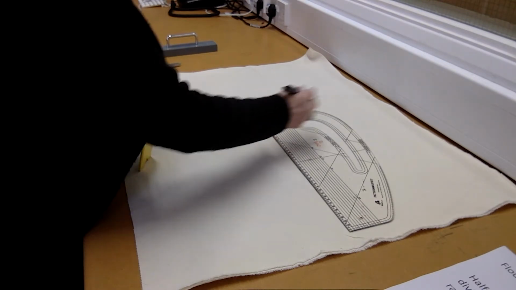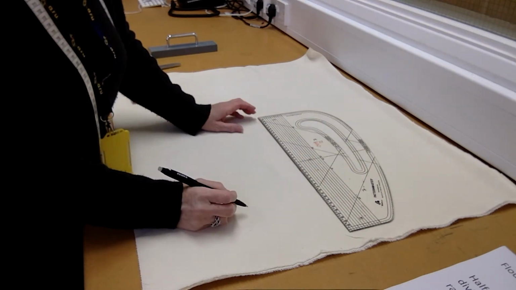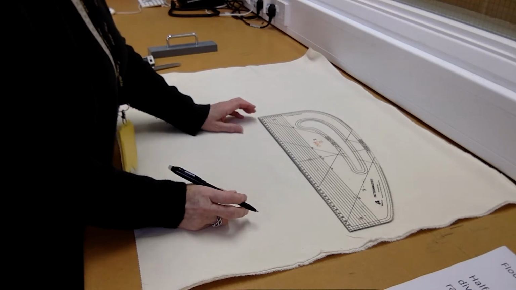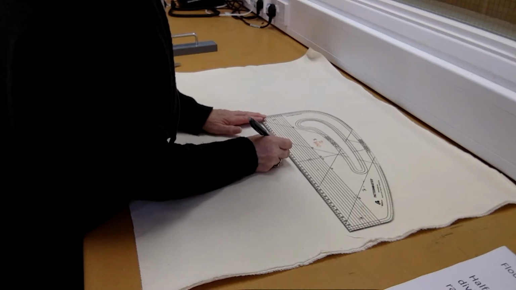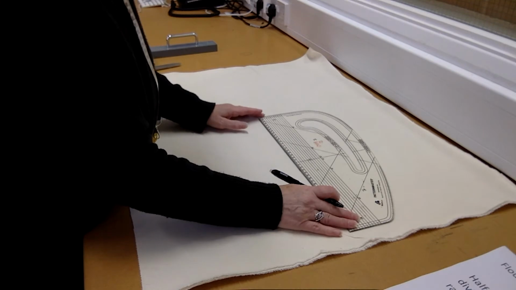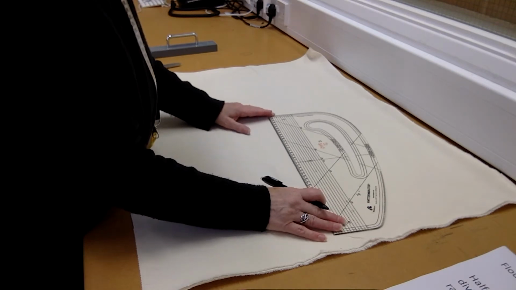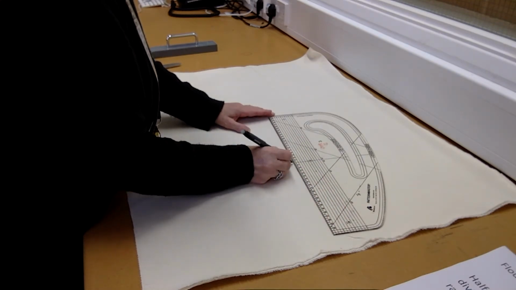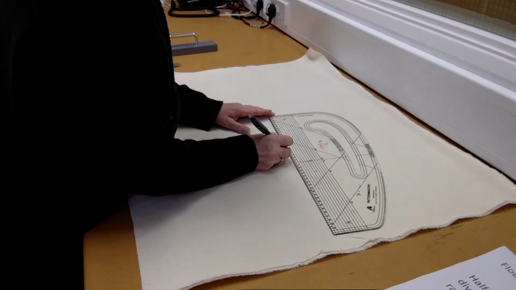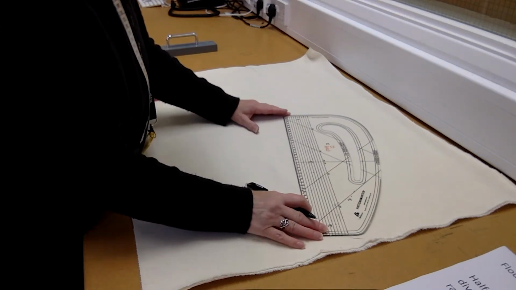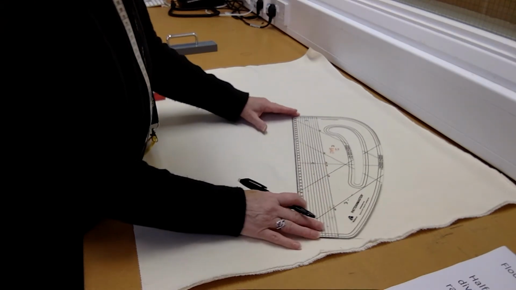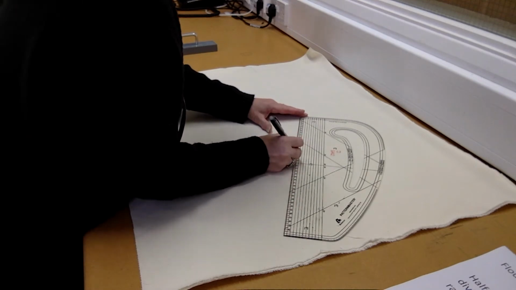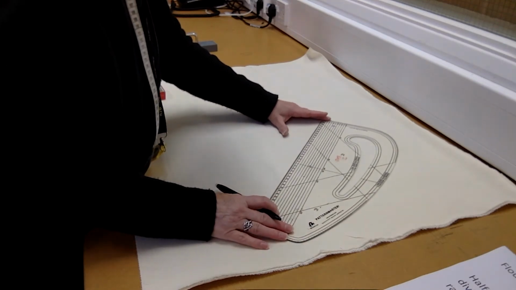And as I said, I'm going to first of all show you how to mark out a full circle. So the radius for that, if you remember, was 4.8. So on my measurements here, from my dot, I'm going to mark out 4.8. Then I'm going to move my pattern master ever so slightly, making sure I'm still lining up with that first dot. And again, I'm going to put another mark on my 4.8. And so I'm going to continue that all the way round till I have marked out the whole circle.